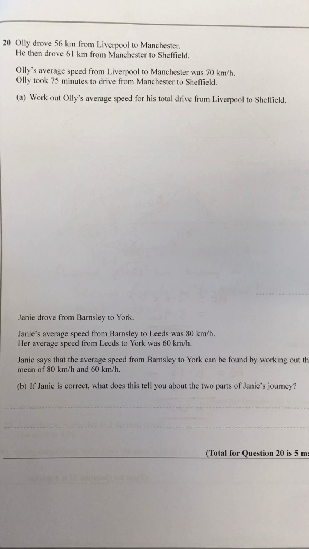Paper 2, question 20. These types of questions, I've got to say, are one of the most disliked by my students. It's the worded questions and it's speed, distance, time again, but you just have to break things down. It's a 4-marker, so I'm going to break it down mark by mark and see how we can pull out the answer, extracting all the information from the question.